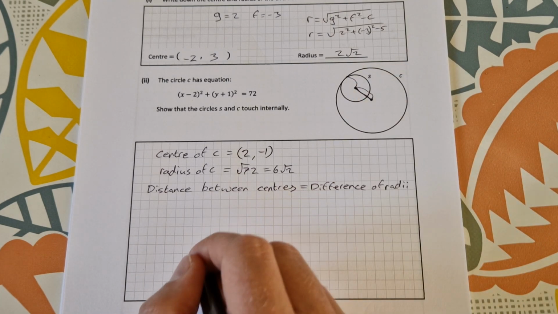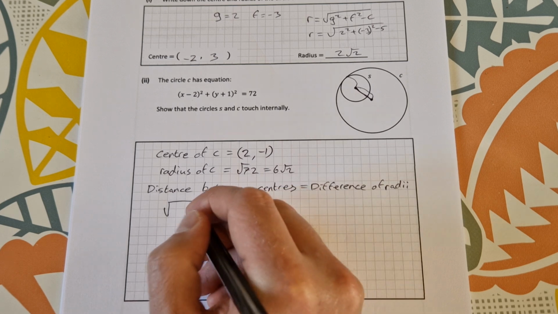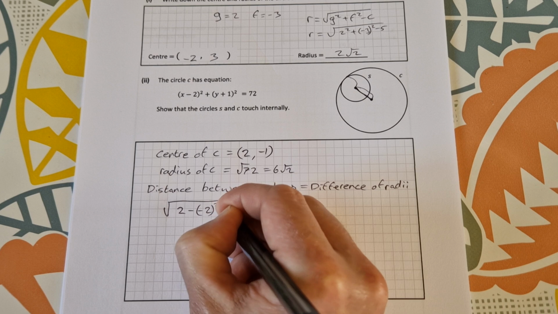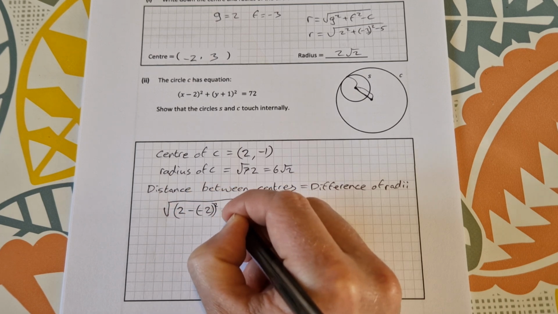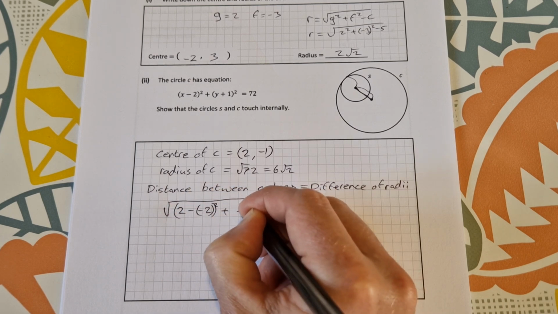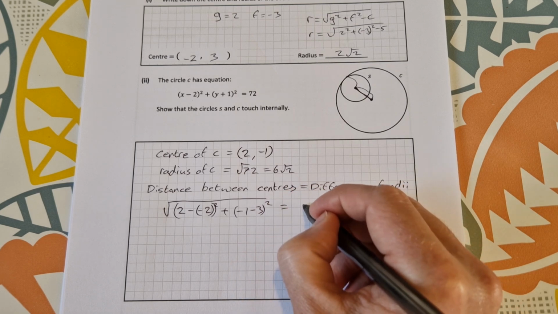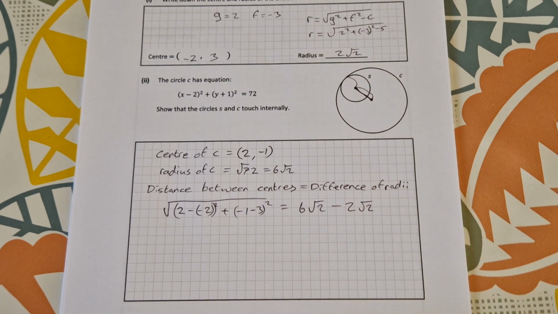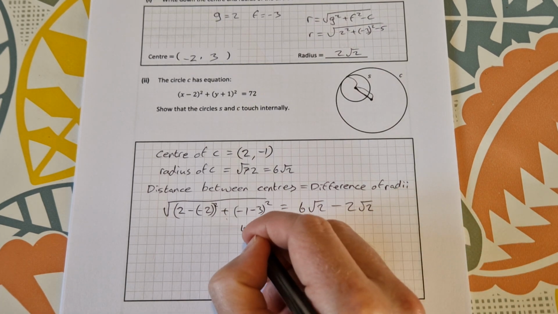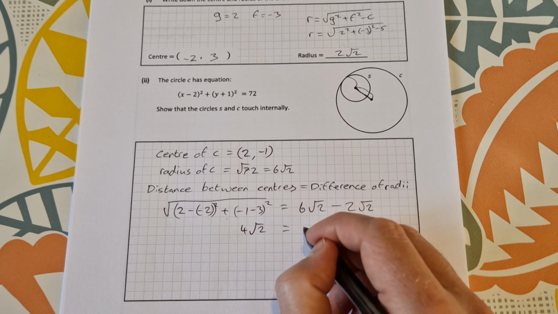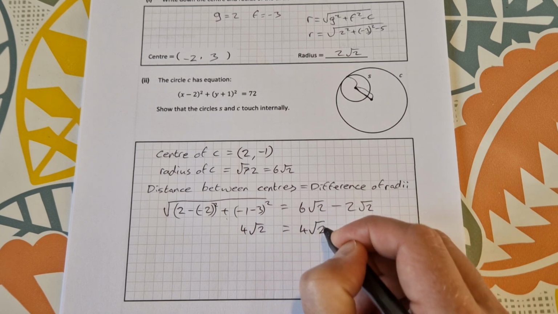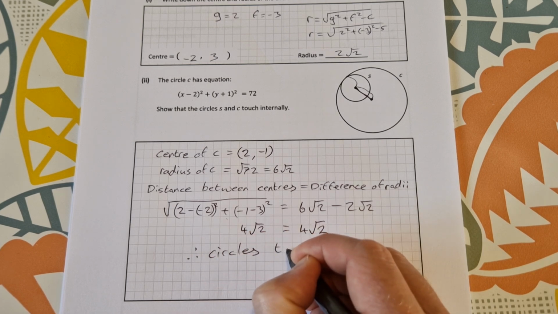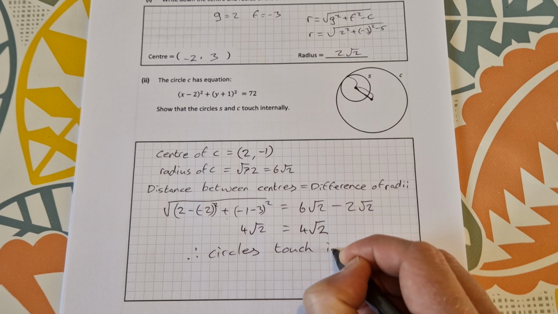So the distance between the centres is the square root, distance formula. So that'd be 2 minus 2 squared plus minus 1 minus 3 squared. And then the difference between the radii is 6 root 2 minus 2 root 2, the big one minus the small one. This side works out to be 4 root 2. And then this side here also works out to be 4 root 2. So therefore, the circles touch internally.